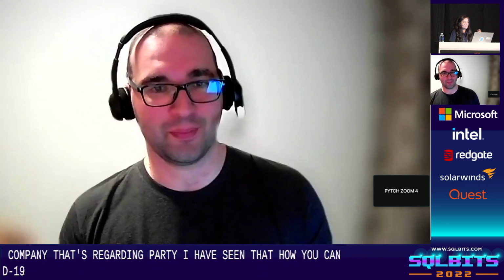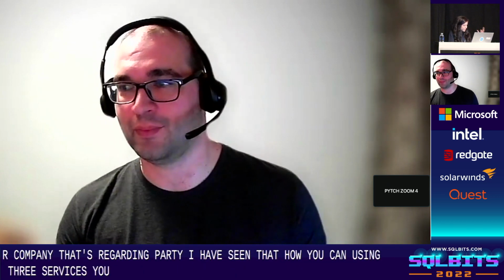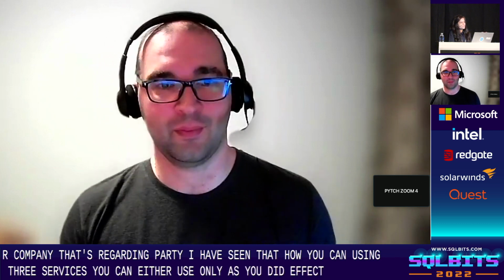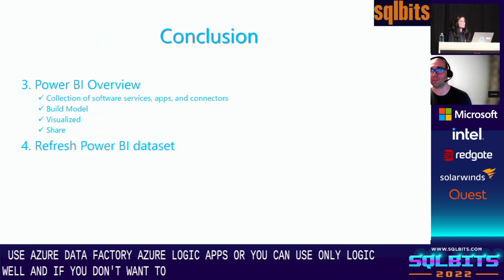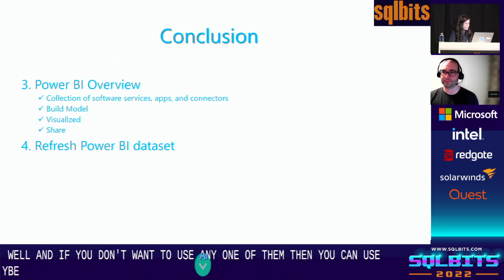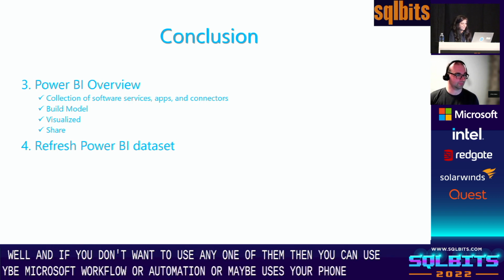And then we have seen how you can refresh your Power BI dataset using these three services. You can either use only Azure Data Factory, or you can use Azure Data Factory and Logic Apps, or you can use only Logic Apps as well. And if you don't want to use any of them, then you can maybe use Microsoft Workflow or Power Automate, or maybe use Azure Functions or something like that.